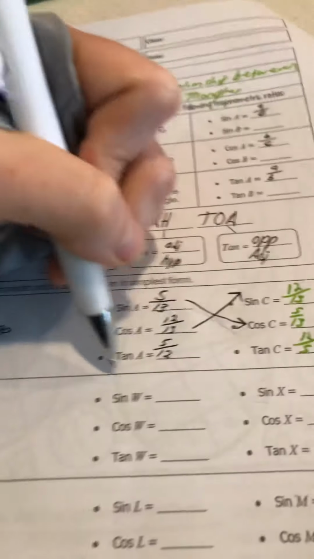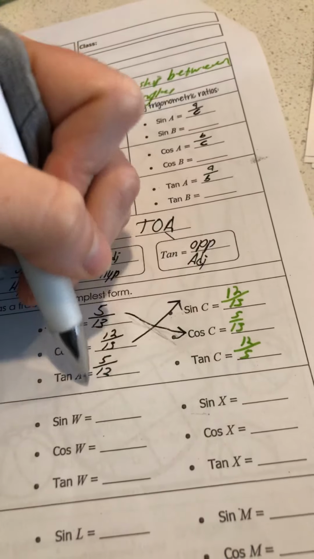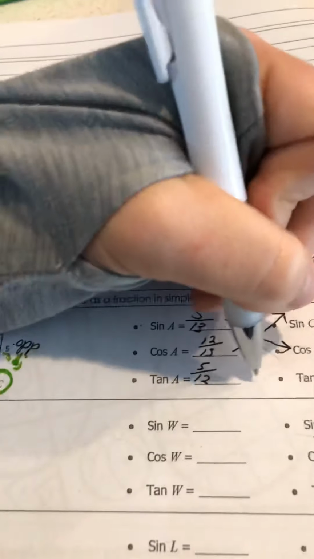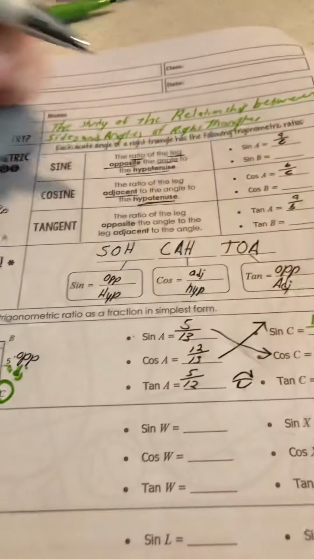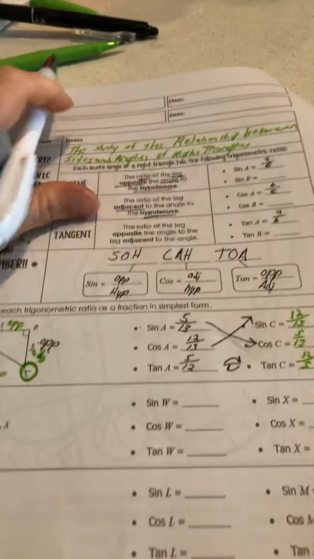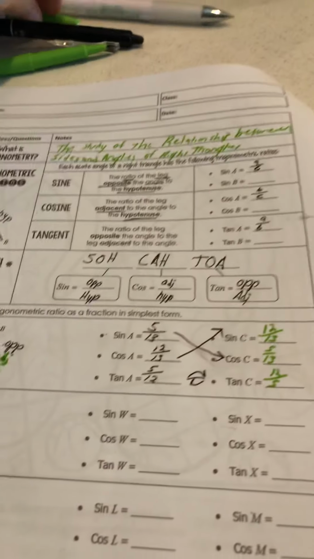Interesting. And then the tangents, 5 over 12 and 12 over 5. Same numbers, but they're flip-flopped. Interesting. I wonder if that works for all of them.